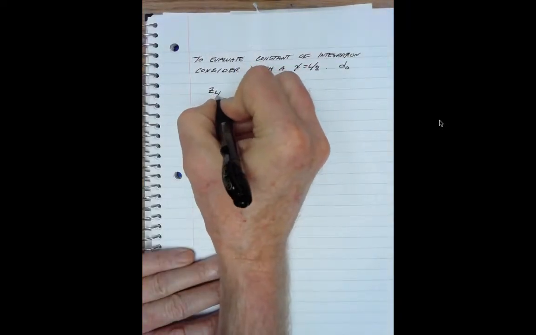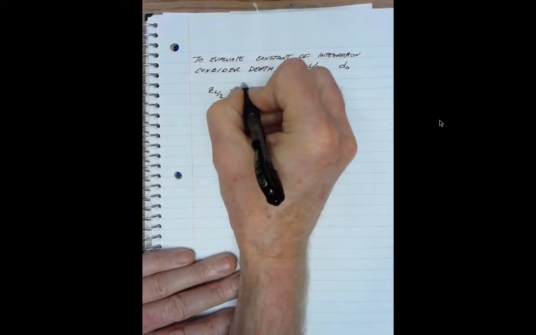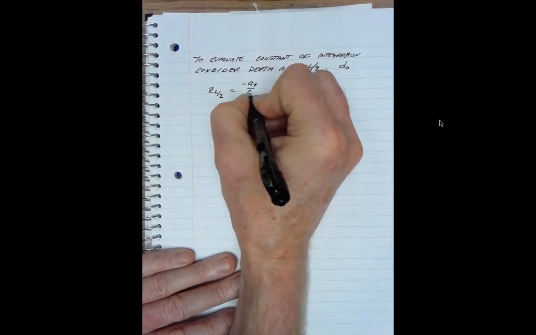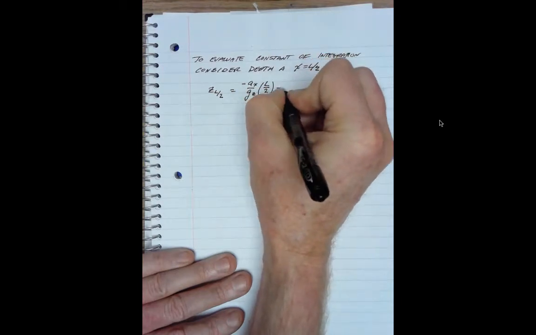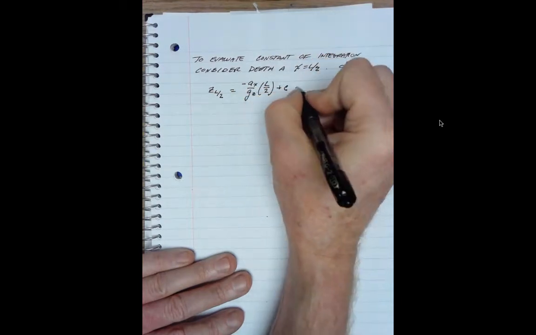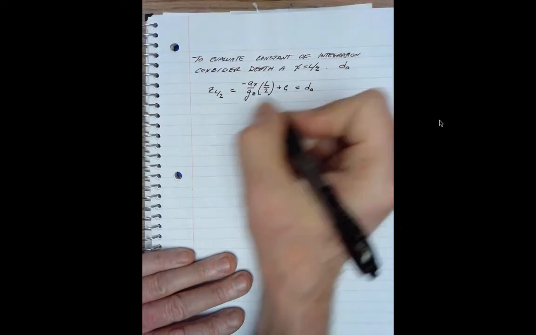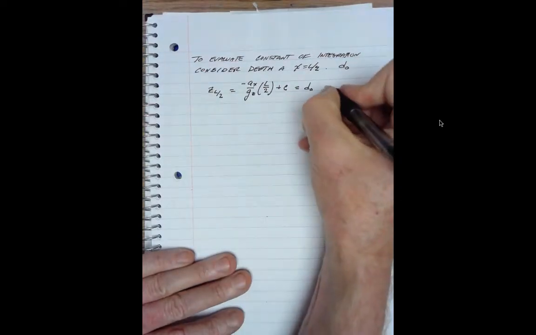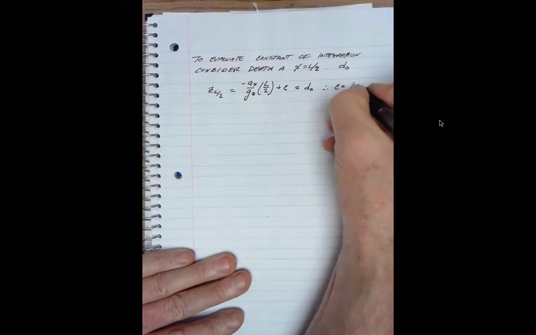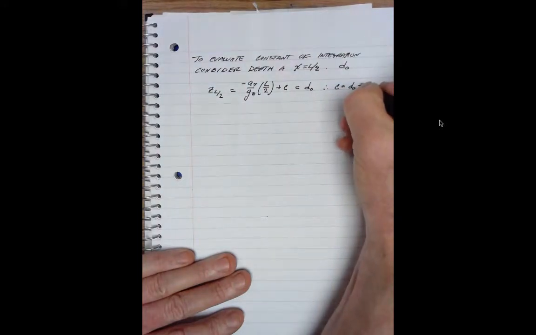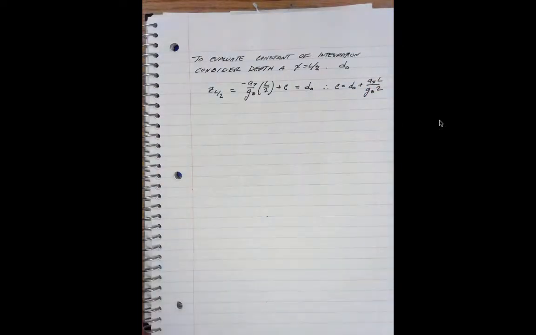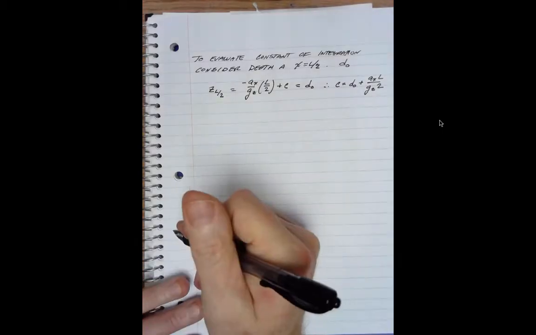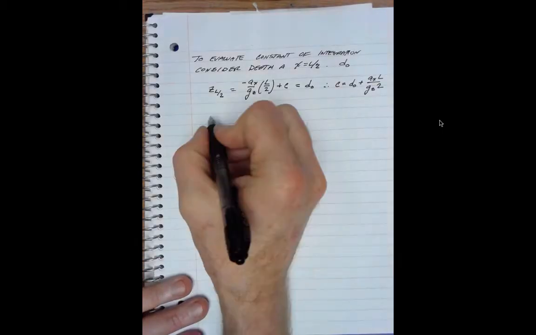Z at L over 2 equals minus a sub x over g sub z times L over 2, plus the constant of integration, which has to equal d0 because we get to pick it. Therefore, the constant of integration equals the mean depth plus a_x L over 2 g_z, and that now gives us the equation of the free surface.